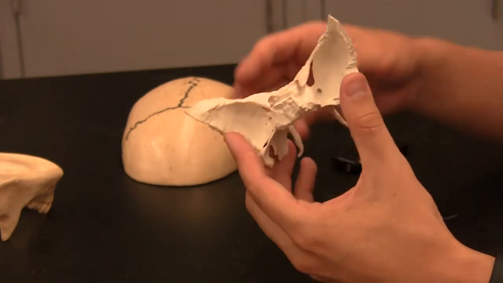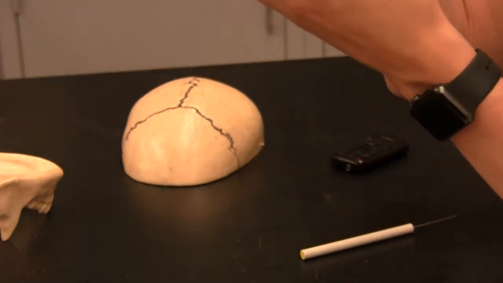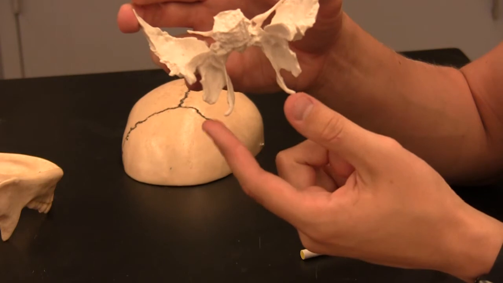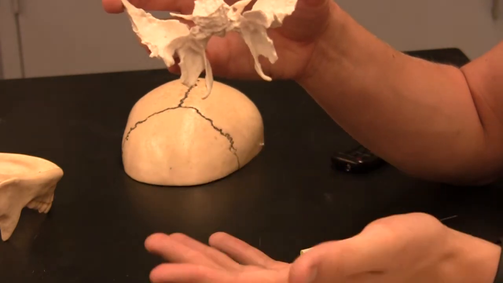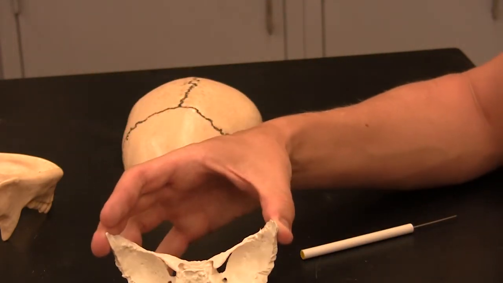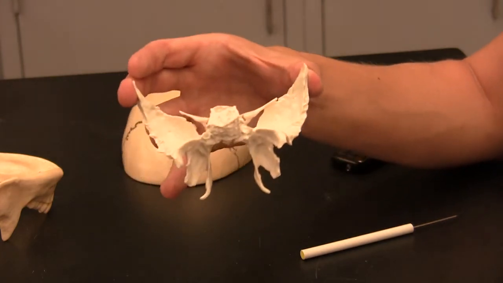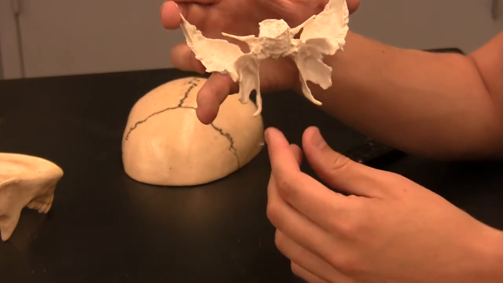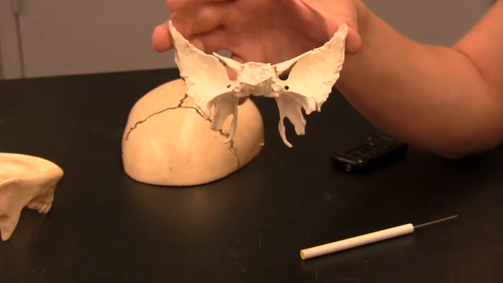And then the pterygoid processes are going to be on the inferior end. It's these two projections right here. Again, a process is a projection, and it's kind of like where the bat would land if it were to land, or kind of like what its legs would be. So that's all we're going to go over for the sphenoid bone.